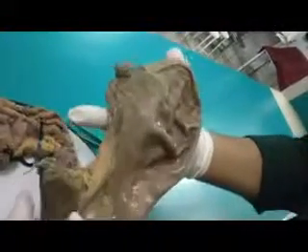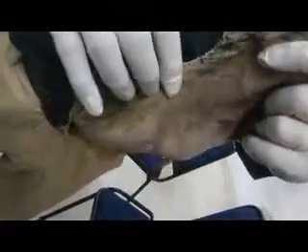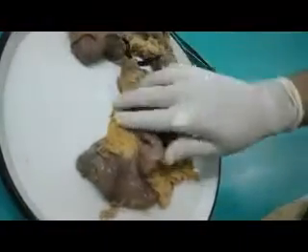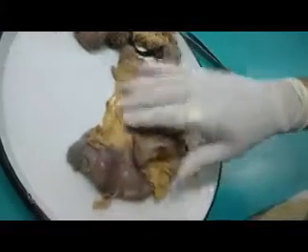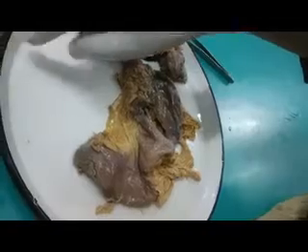Then its curvatures. On the right is the concave, shorter, lesser curvature, and it has got attached lesser omentum. In this soft part, this lesser omentum is more clearly visible. This yellow colored curtain like structure is the lesser omentum, which extends from lesser curvature to the liver.